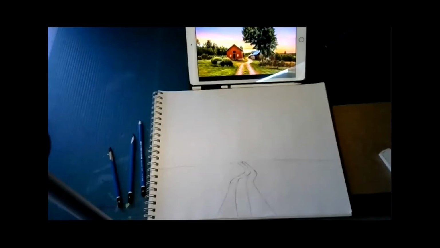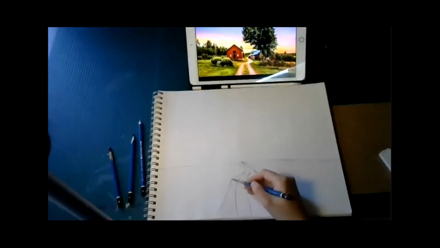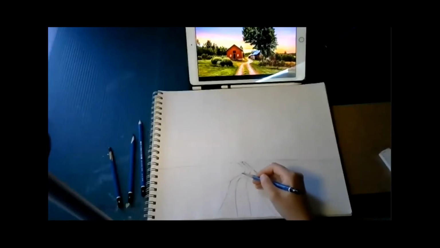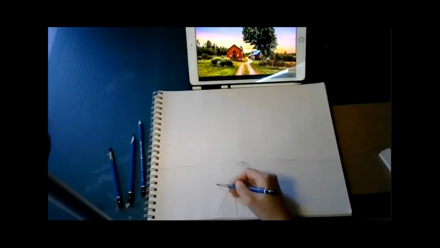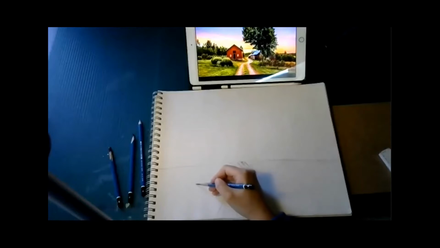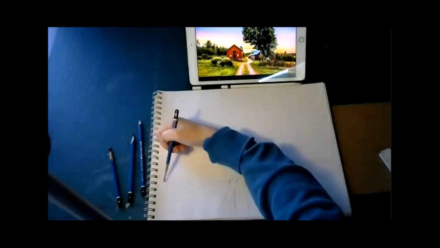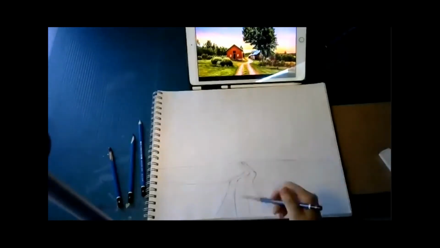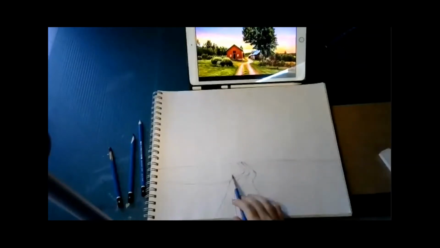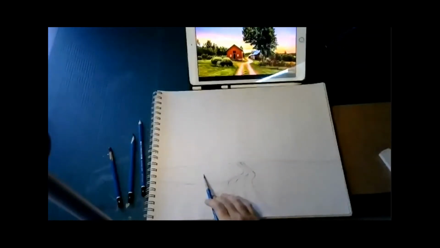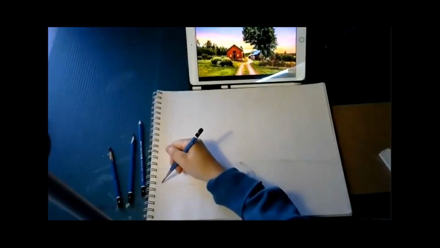Okay, from here, you can start to map out the rest of the landscape. So what I mean by that is make some very basic outlines. For example, this curved patch of grass and this one up front.